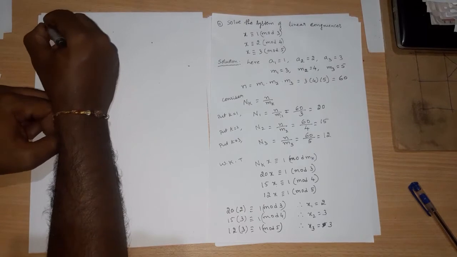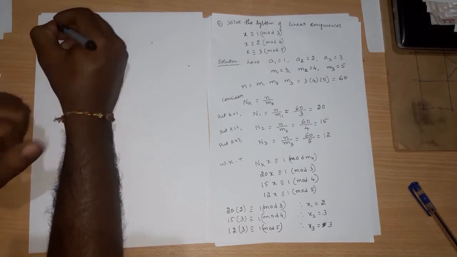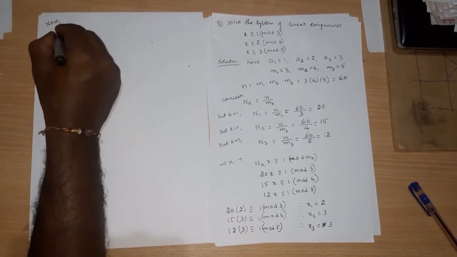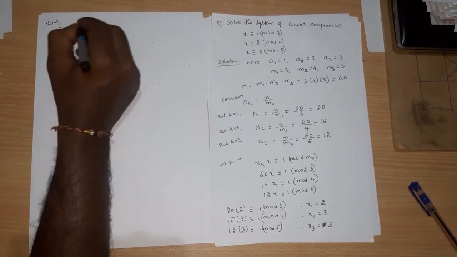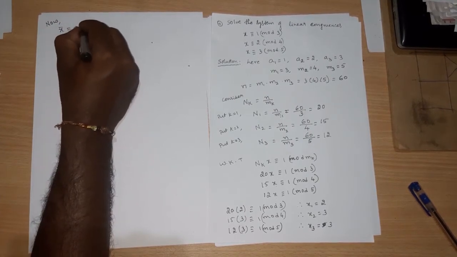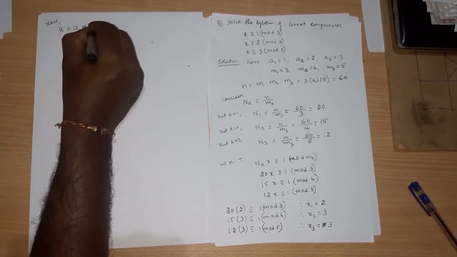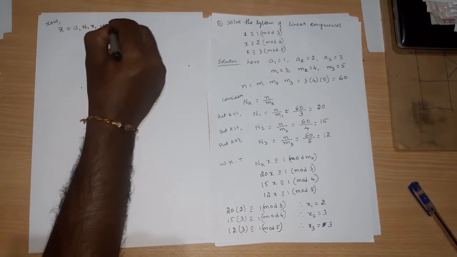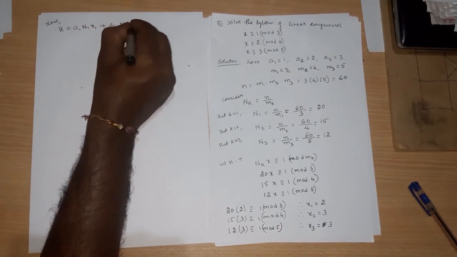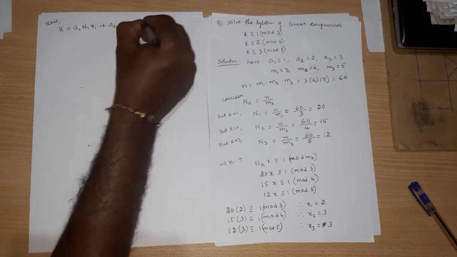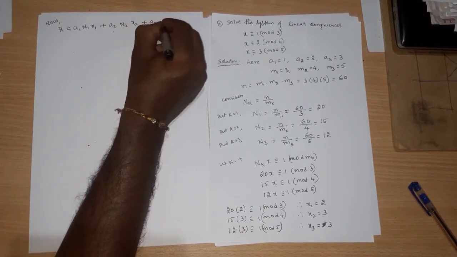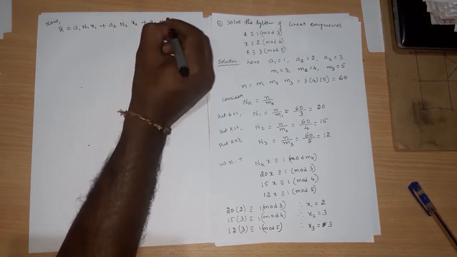Now we have one formula. So here x bar equals a1 n1 x1 plus a2 n2 x2 plus a3 n3 x3.